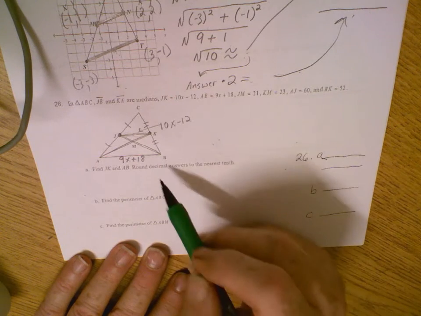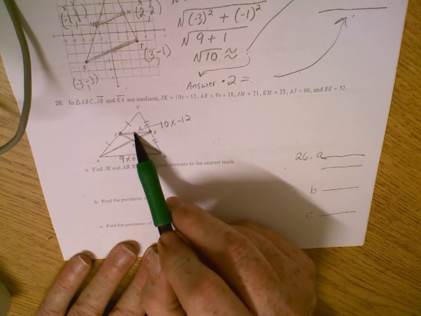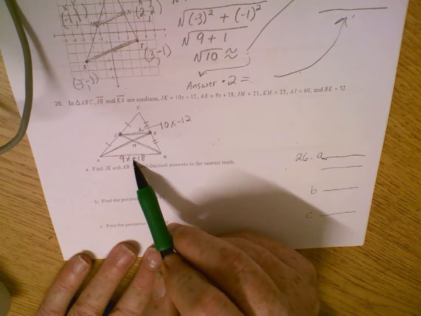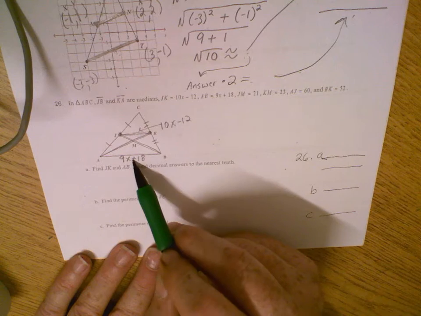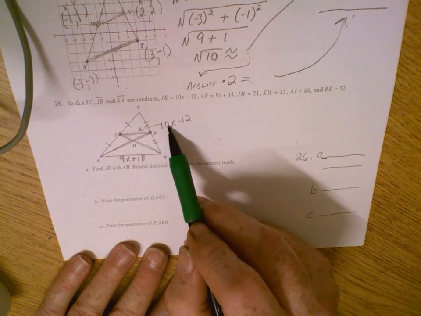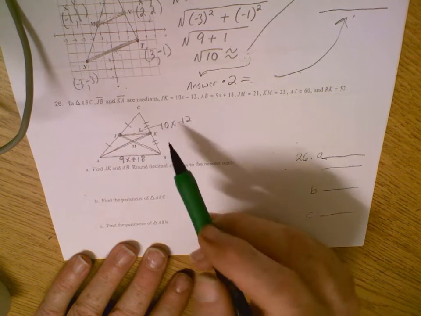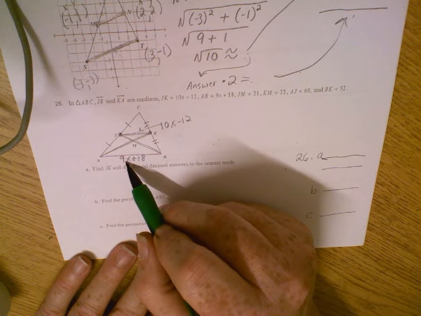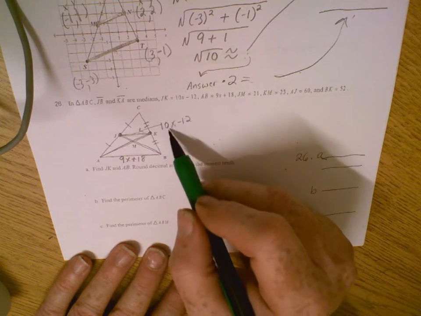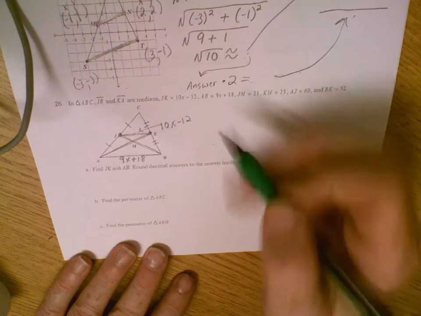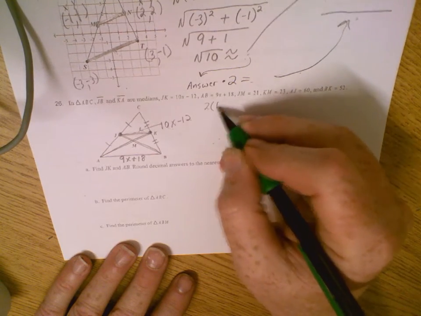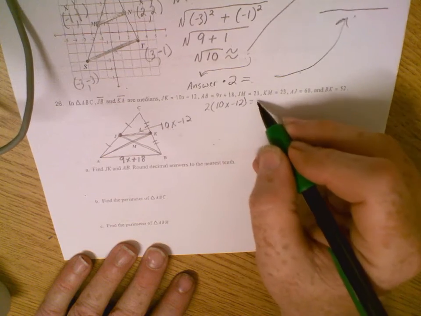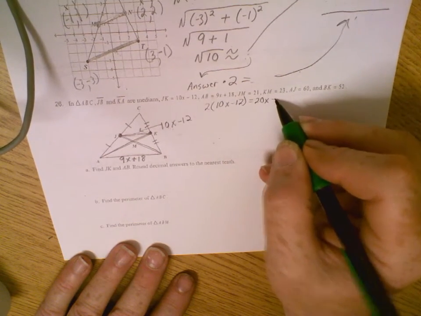So two different things we could do. We could take the mid segment and double it to get the length that this segment on the bottom should be. Or we can take this and take half of it to get the length that the mid segment should be. It's probably easier this time because I don't want to take half of 9. That gives me 4.5. That would be a little harder to work with. So it's probably easier just to take this and double. So I'm going to take 2 times 10x minus 12, and that equals 20x minus 24.